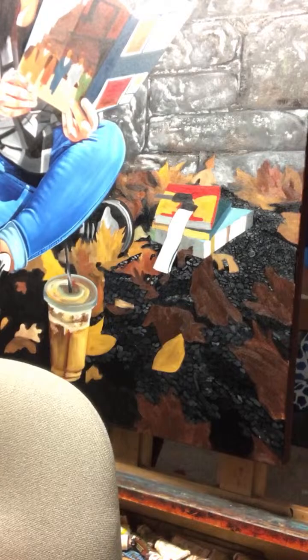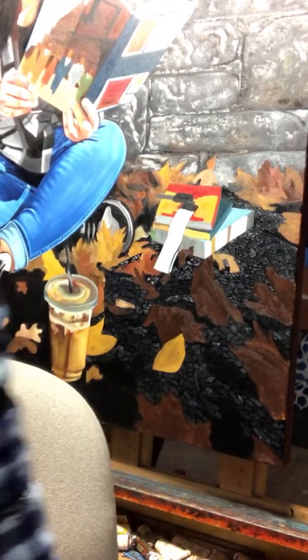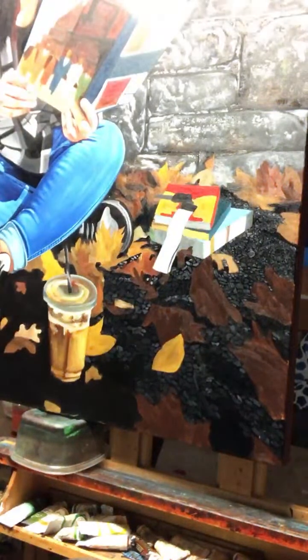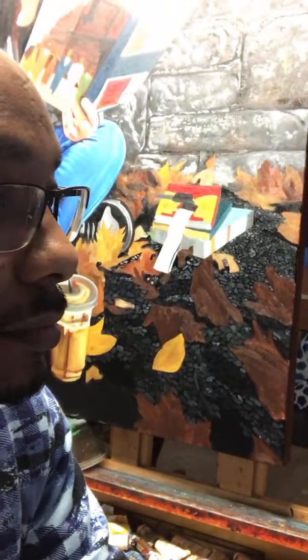Look at it. If y'all believe that one when she got sucked through that portal, you deserve to believe it.